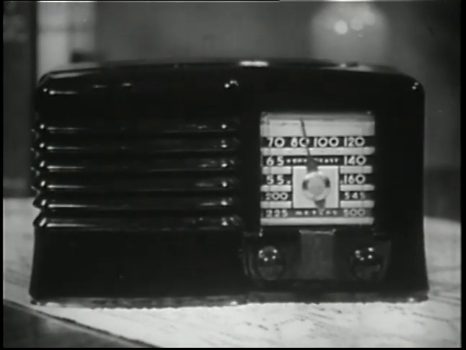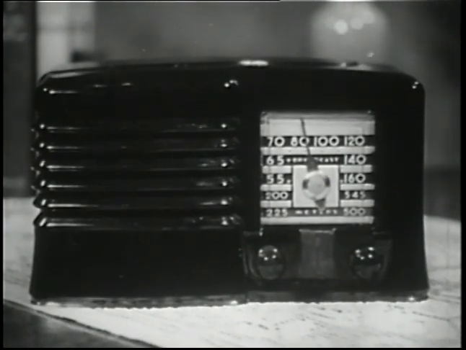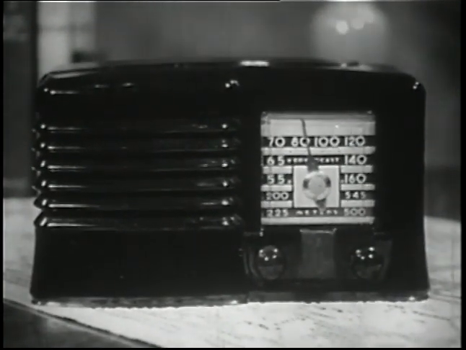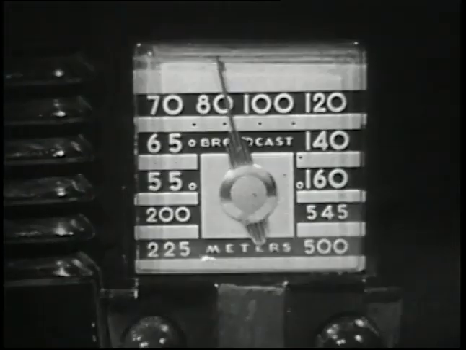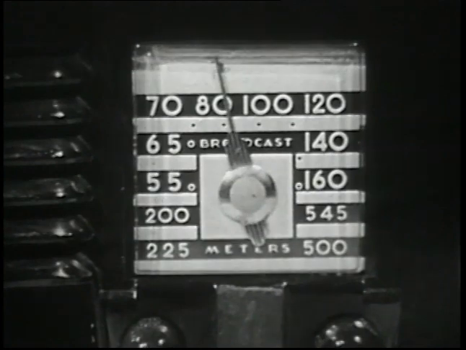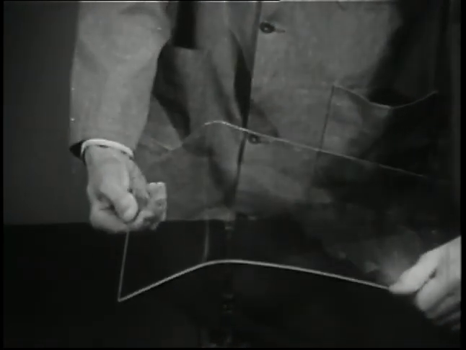The cabinet and dial face of this radio are only two of the many plastics now in use, but they illustrate the two basic categories of all plastics: thermosetting and thermoplastic. A thermoplastic material such as this sheet, which is the same polystyrene from which the dial face was made, originally was hardened by cooling and can be softened by heat. It can then be reshaped and will harden again by cooling.